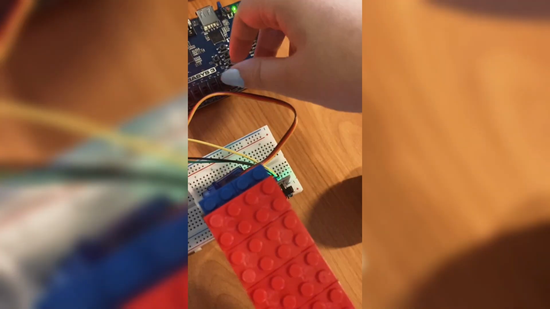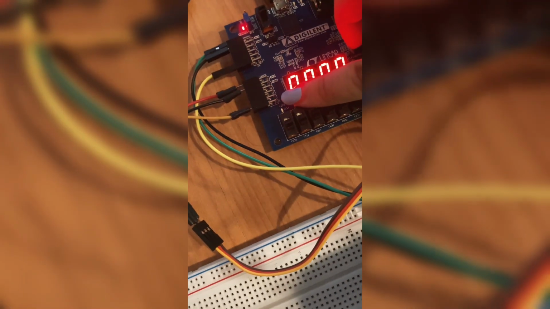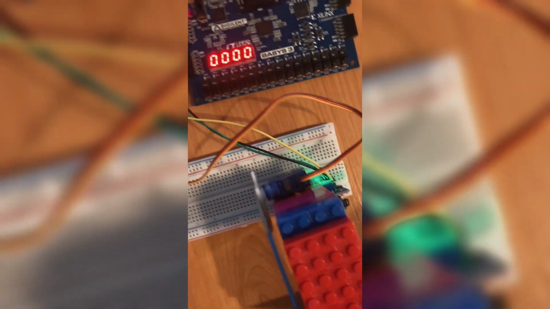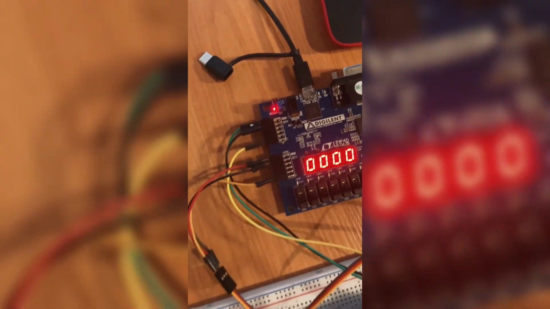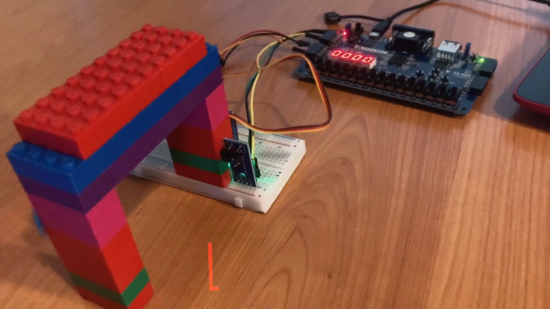These external components are connected to the board using jumper cables. I assigned Pmod header JXADC's first pin to send signals to the servo motor, and Pmod header JA's first pin to the infrared sensor's D0 output to take signals from the infrared sensor.